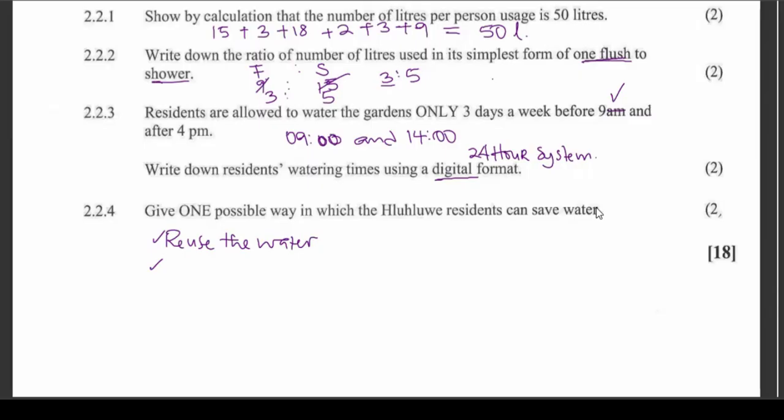Number 2, you say turn off the taps when not in use.